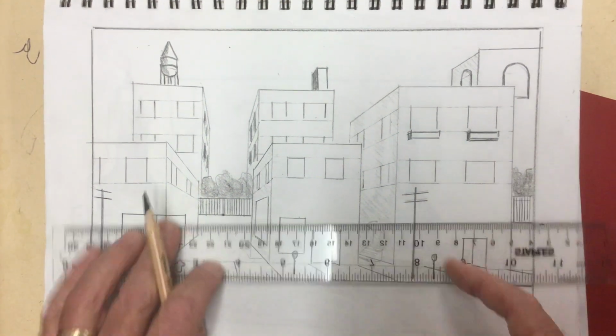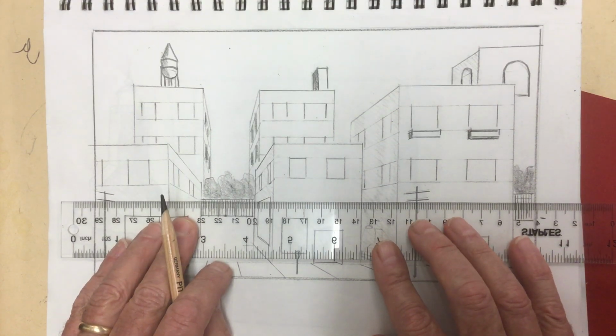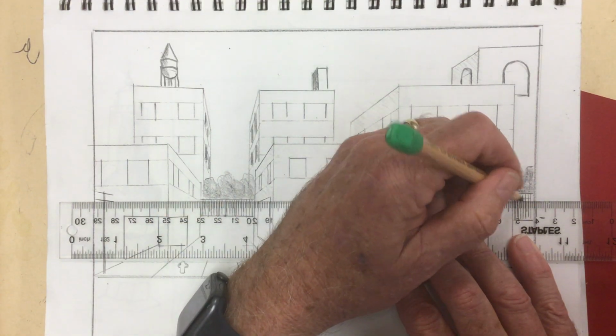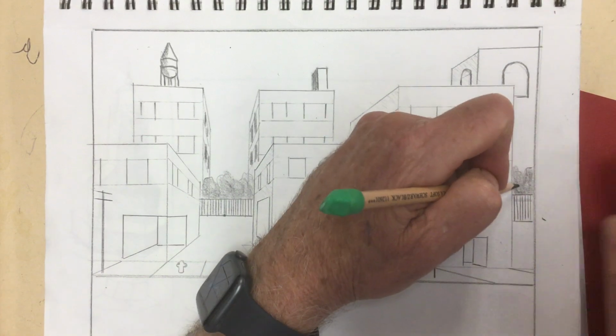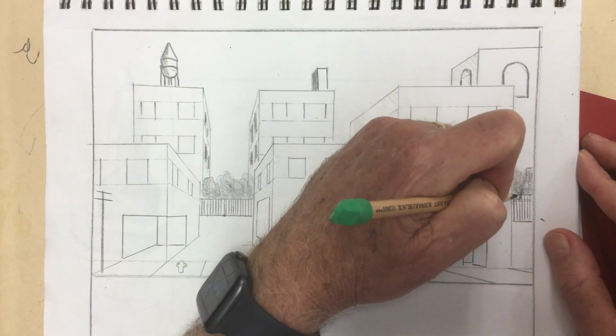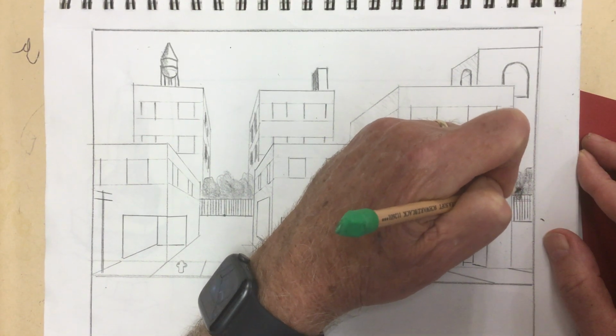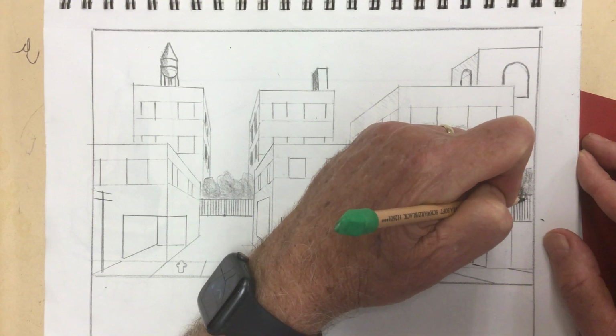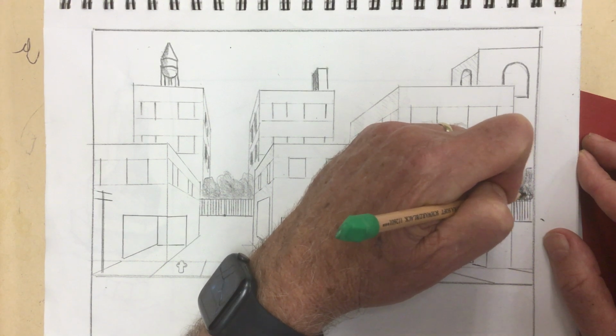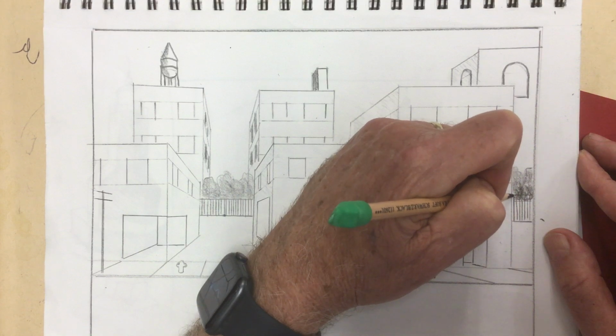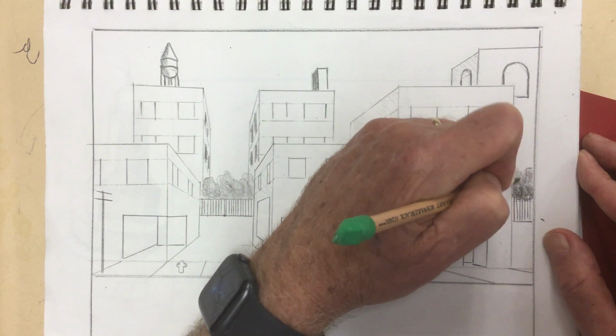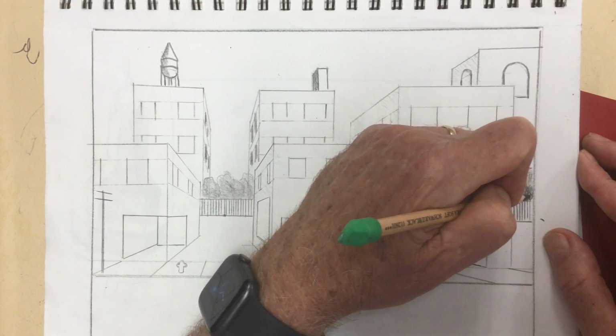I noticed that I made my fence a little bit too big here. Sometimes you can erase, but sometimes you can just draw over something, and you can fix things that way when erasing just doesn't seem to want to work.